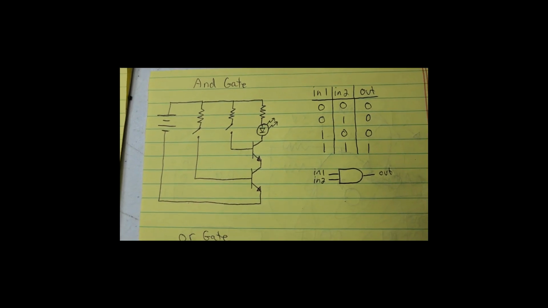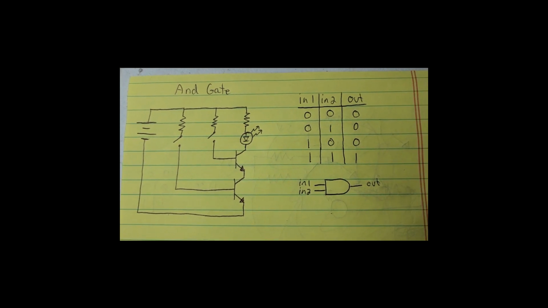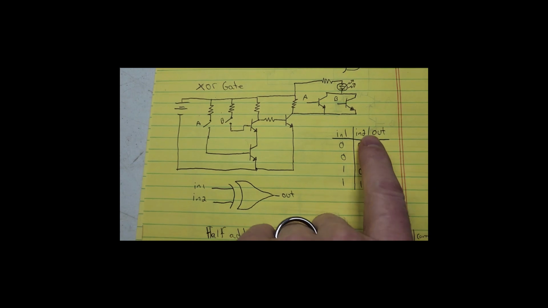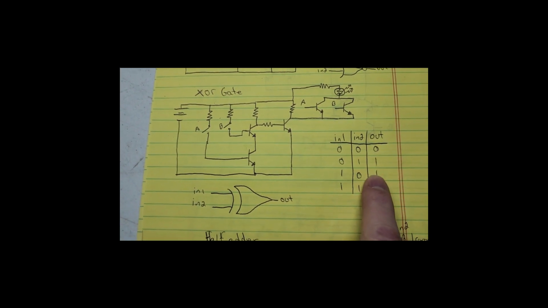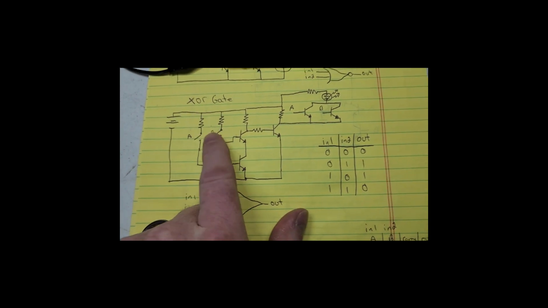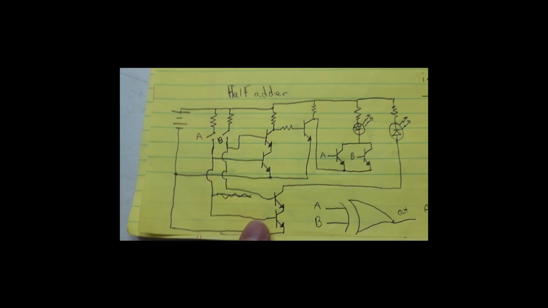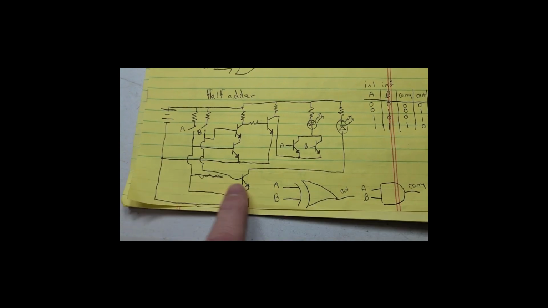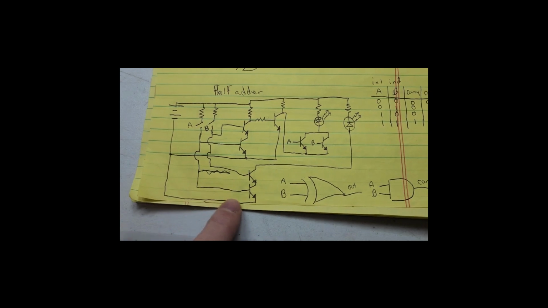So stay tuned. Okay, if you remember from the last video, we had an AND gate that gave us those outputs, and we had an XOR gate that gave us these outputs, right? 0, 1, 1, 0. So we're going to put these two gates together to make what's called a half adder. Half adder, and you can look at the circuit here. You can pause it if you want to build it.